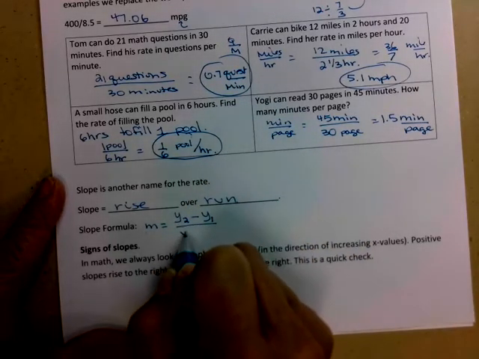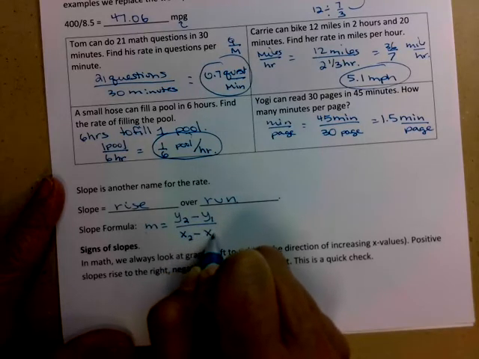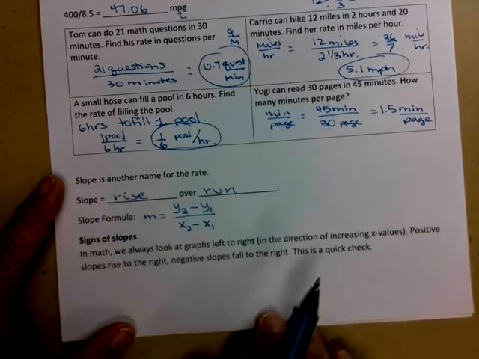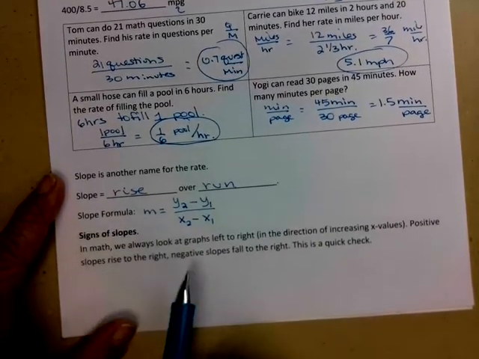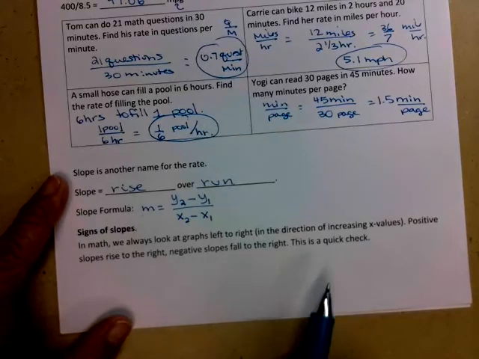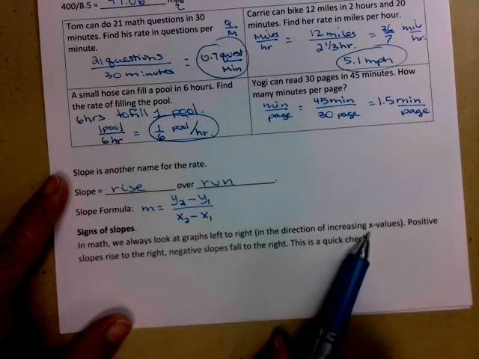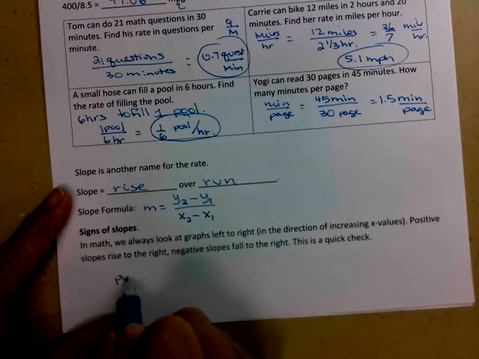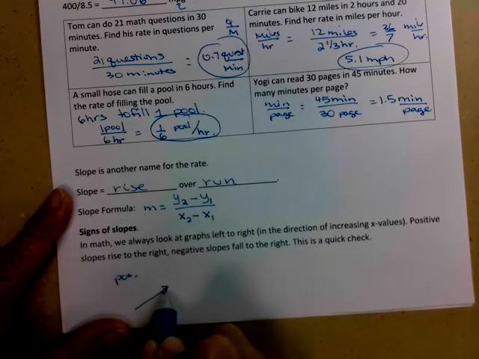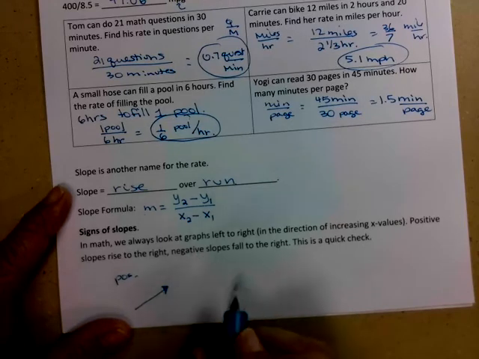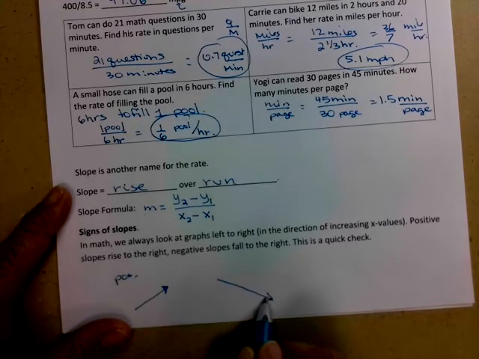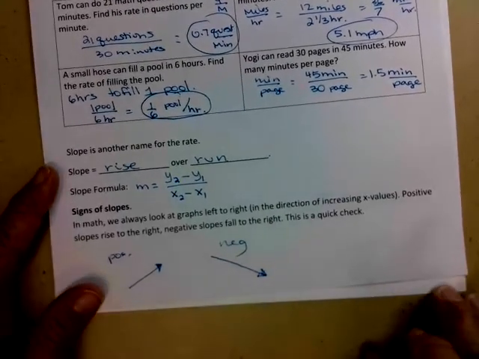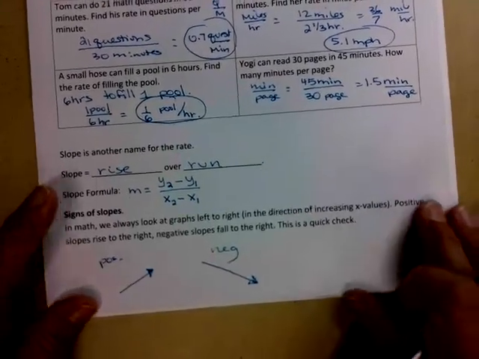Divided by the run. How much does it change in the x direction? Okay, so x sub 2 minus x sub 1. So in math, we always look at our graphs when we have them. We always look left to right in the direction of increasing x values. Positive slopes will rise to the right. So positive goes up as you move left to right. Negative slopes go down left to right. And it's just a quick check to make sure that you have done your subtracting right.